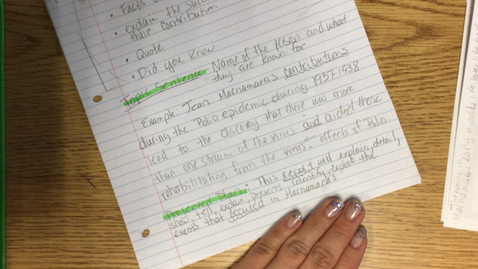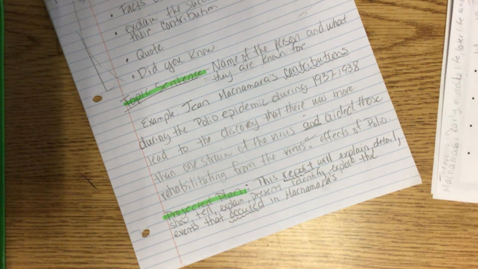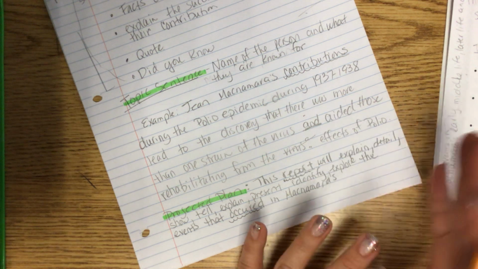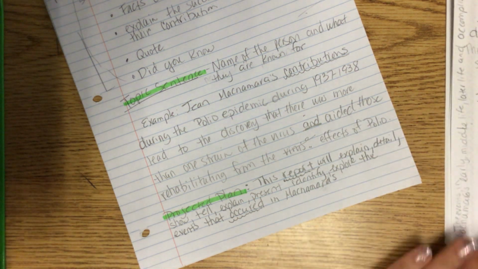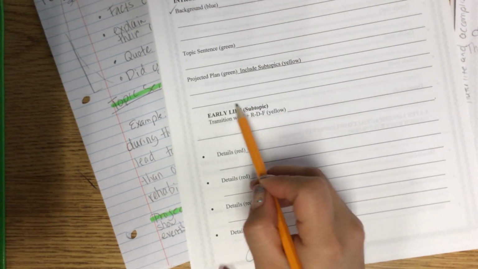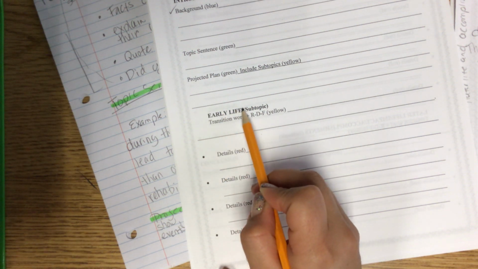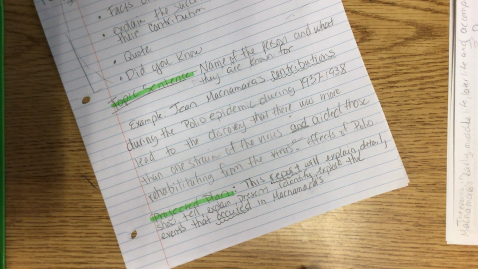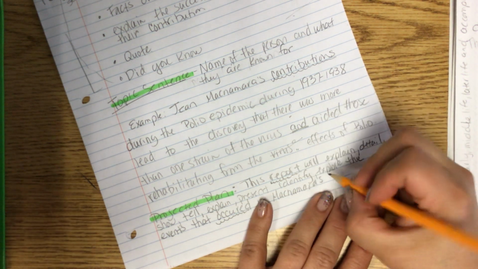But what else is that? Your childhood. That would be great. Or you could say early years. Don't put early life. That's just for you to know what information you're finding. But you're not going to use those exact words. So what did I choose? The events that occurred in McNamara's childhood.